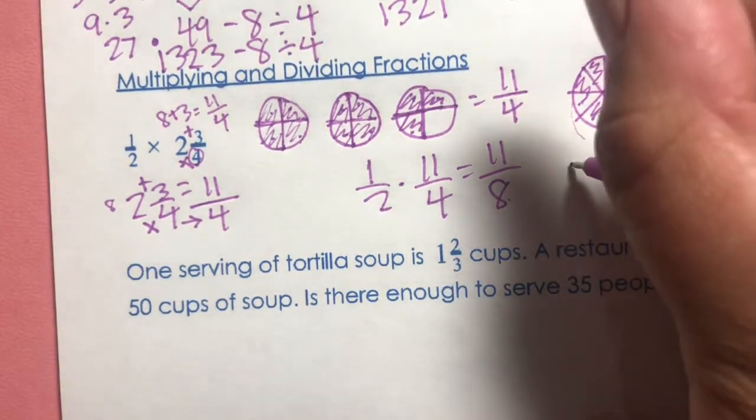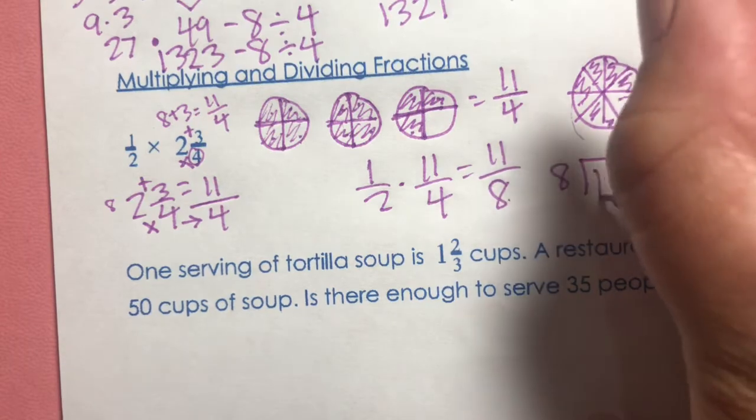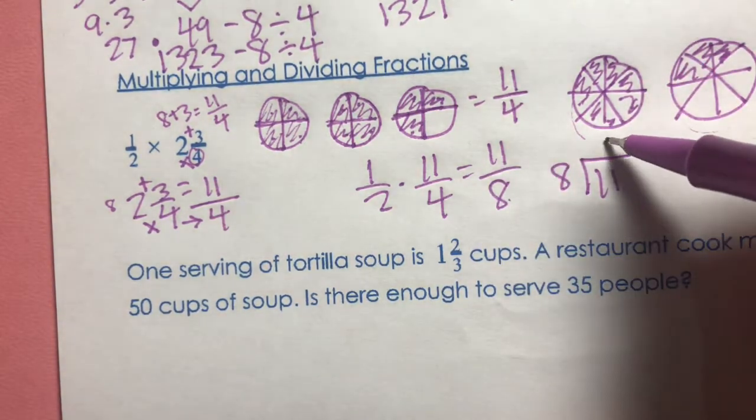Another way of doing this is just divide. 11 divided by 8. 8 goes into 11 one time.